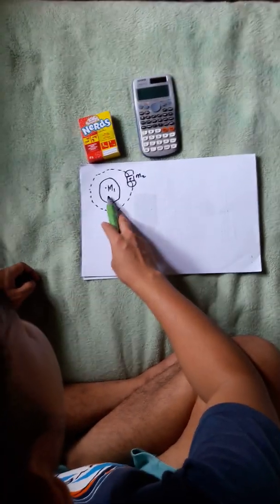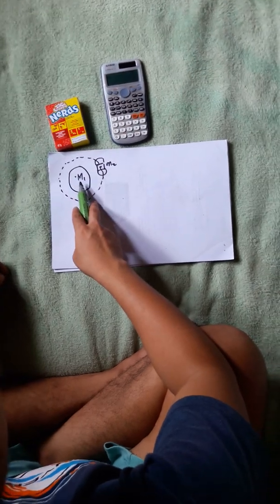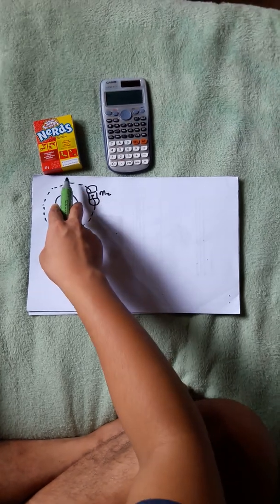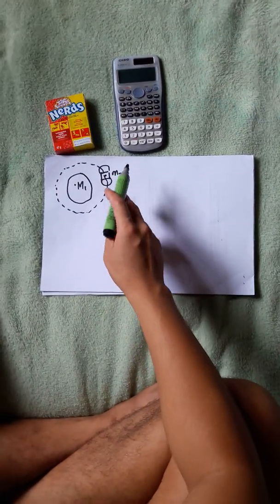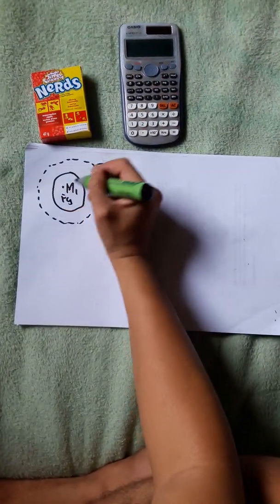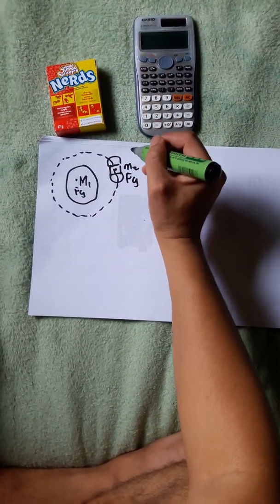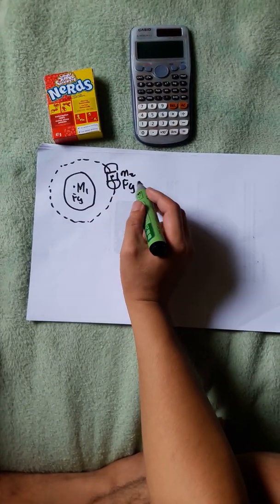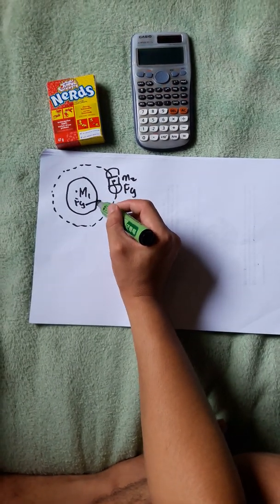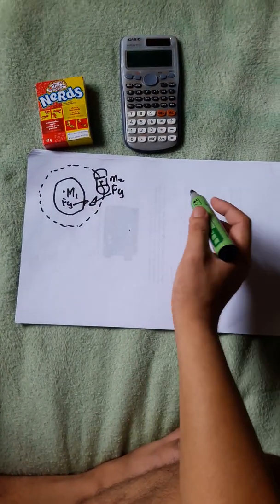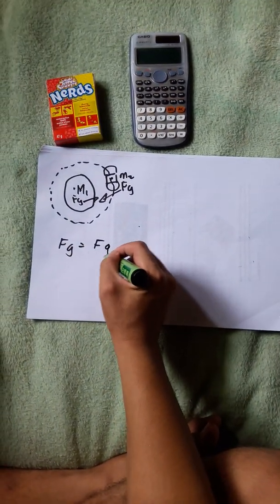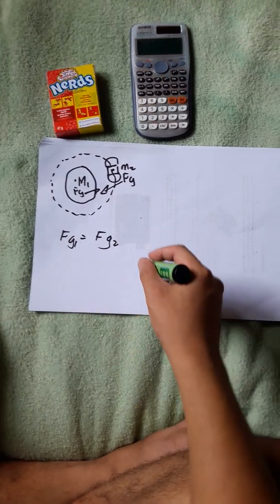So, we have a planet here and a satellite here. We call this planet M1, and we call the satellite M2. The satellite has the orbit around the planet. So, from Newton's law of universal gravitation, Fg, and here, from the satellite, Fg. So, Fg from the planet and the satellite are equal in magnitude, but opposite in direction. So, Fg is just equal to Fg1 and Fg2.